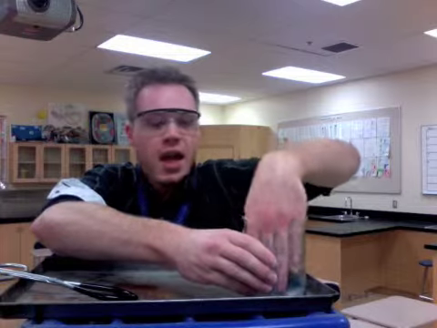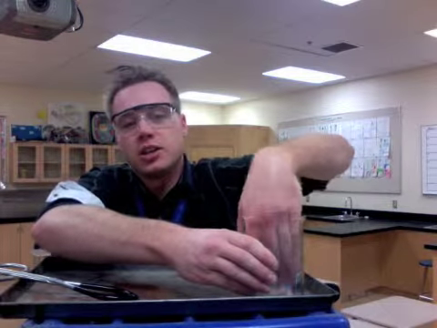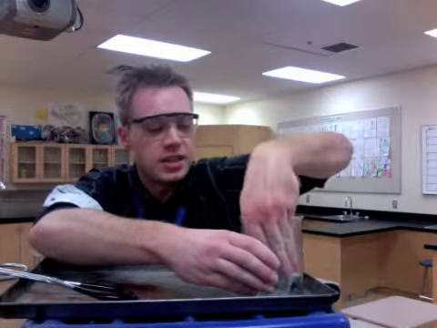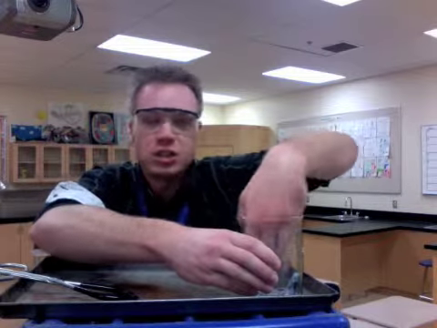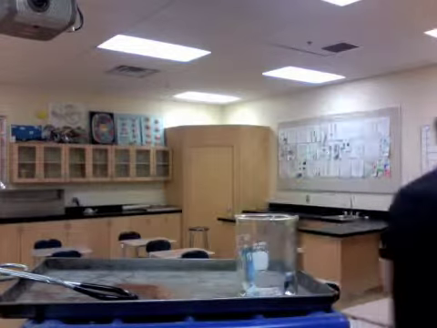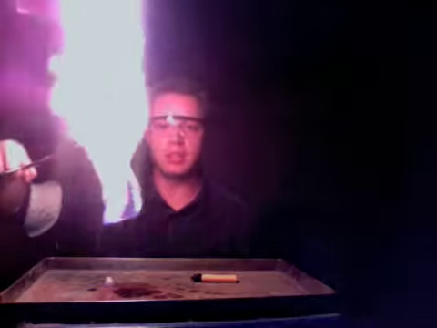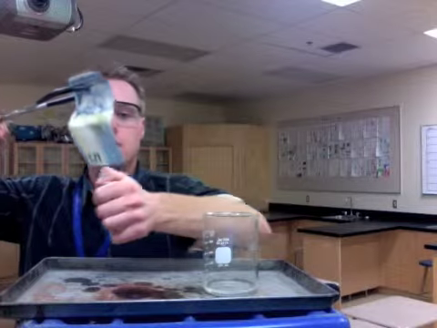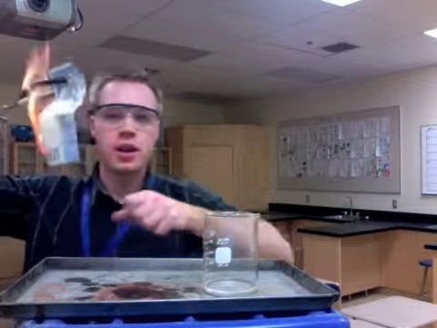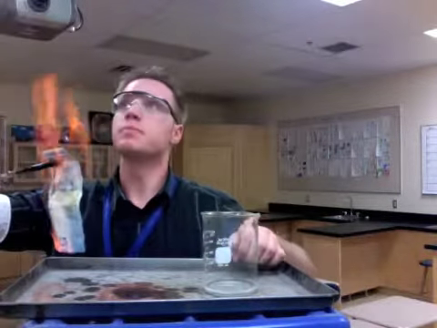Okay, and for the rest of this, I'm going to turn the lights off so that you guys can get a better sense of the flame. And it looks much better with the lights off. Here it goes. And there it goes. That's the $5 bill burning. Now it looks like it's burning, but it's not really. Okay, and there it goes. Up in flames. Alright.